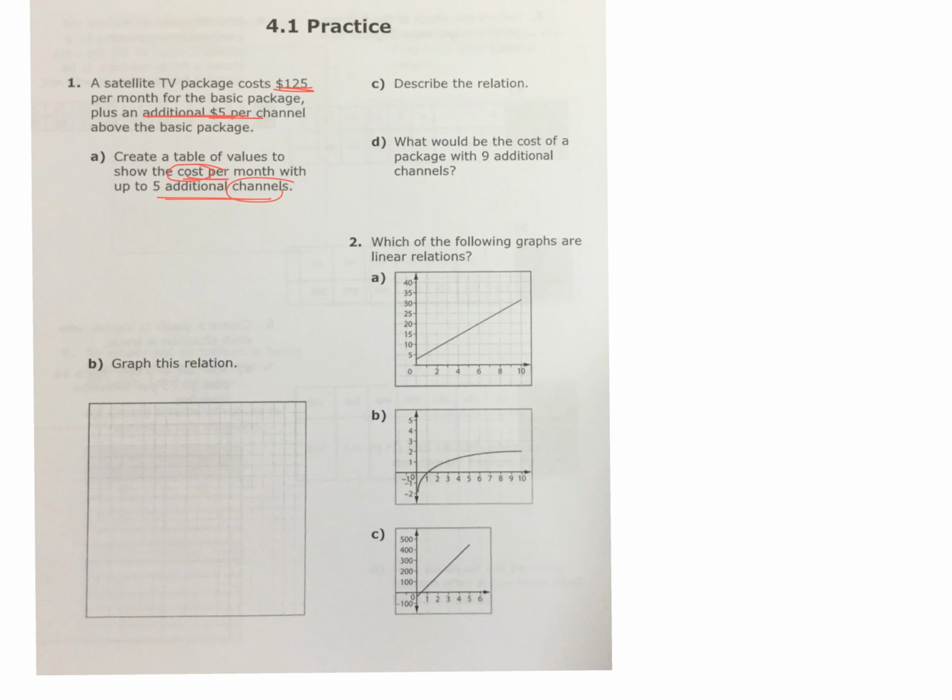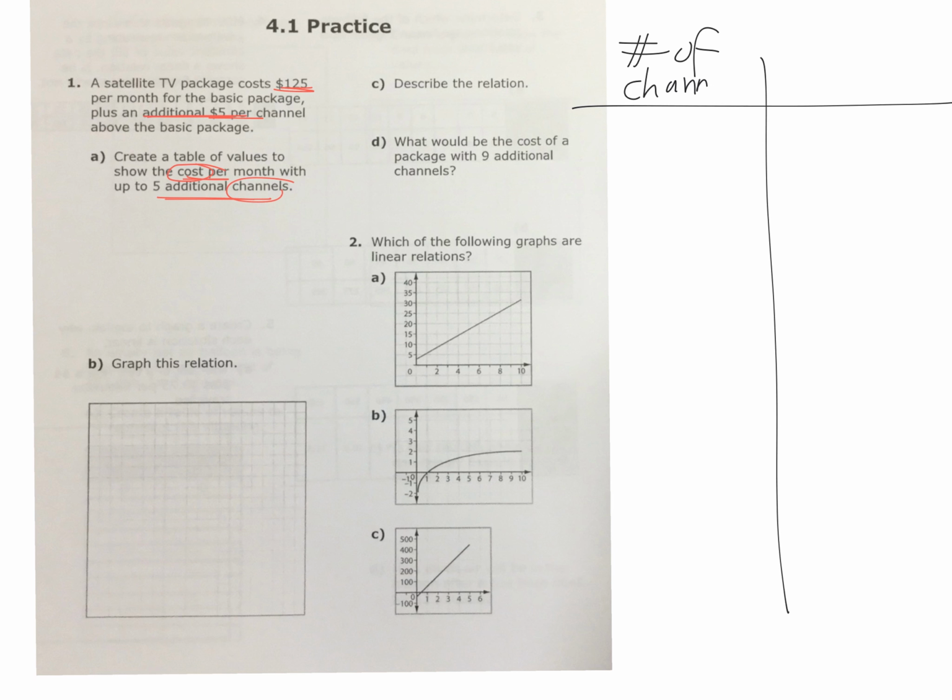So when you're creating your table of values, look here, please. Number of channels, the independent variable, always goes on the left side of your table. The dependent variable always goes on the right side. So the cost depends on how many channels we're getting. If you get 0 channels, reread the question. How much are you actually paying for this package? It's $125 for the basic package. No channels, you pay $125 for satellite TV.